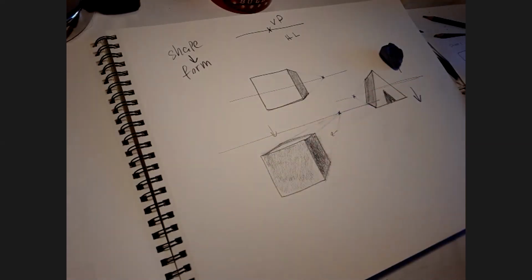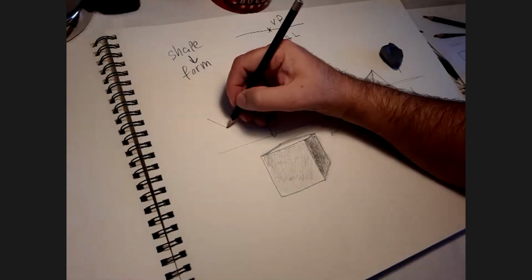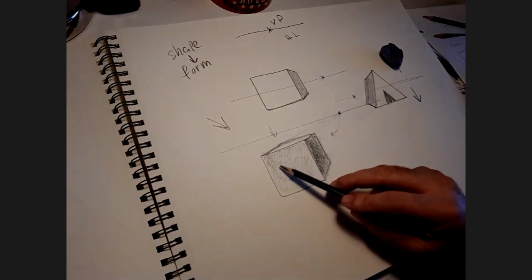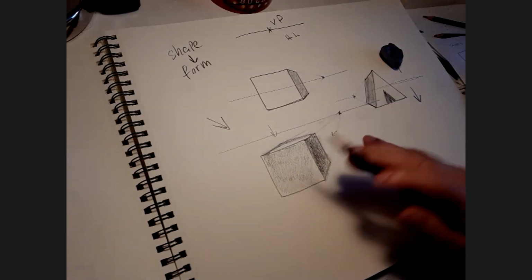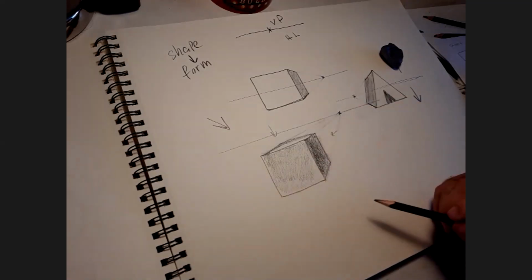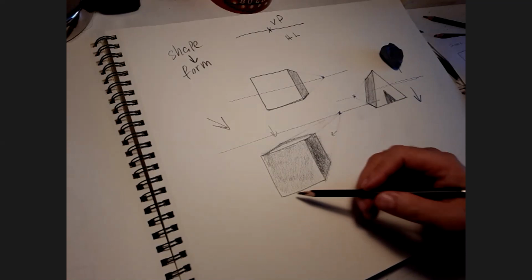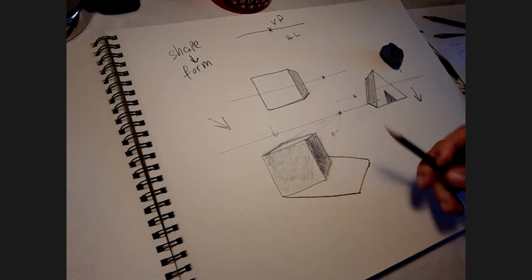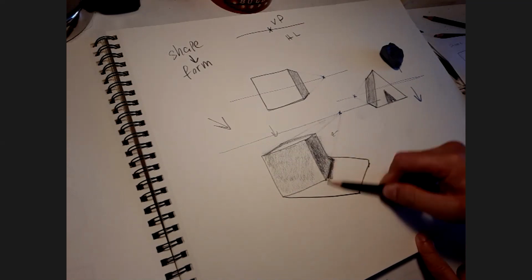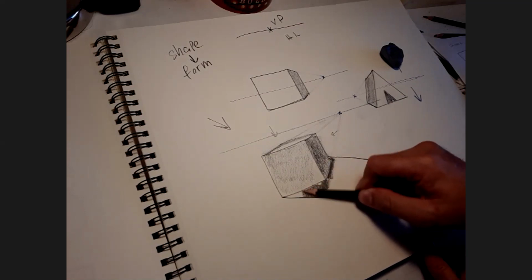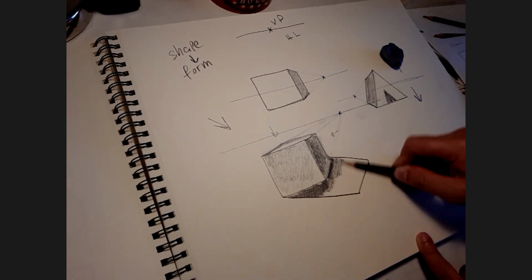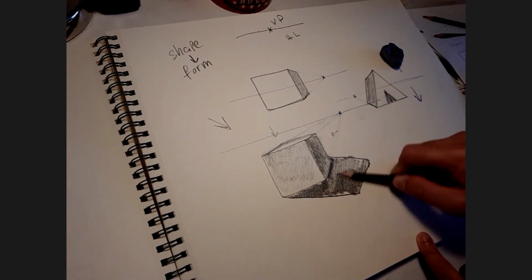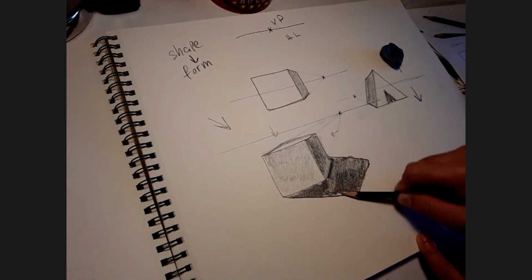Now we have a 3D shape. Looks like there's a light source here. The top part is lighter. The front is mid-tone and the side is really dark. And if we add just cast shadow here, our drawing is complete now.